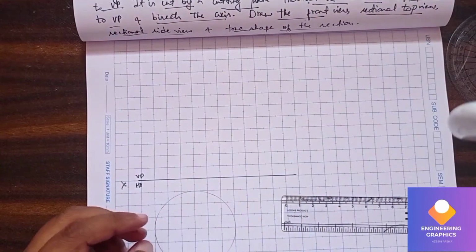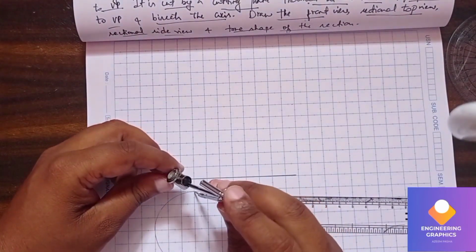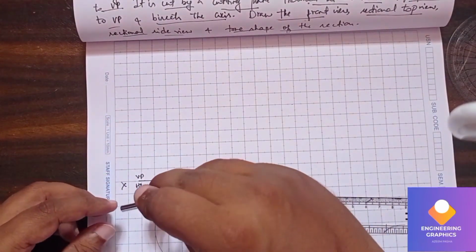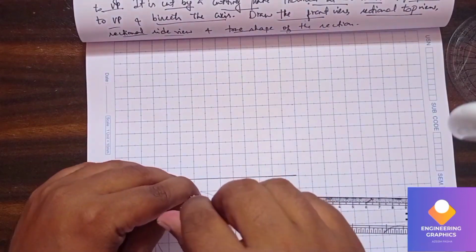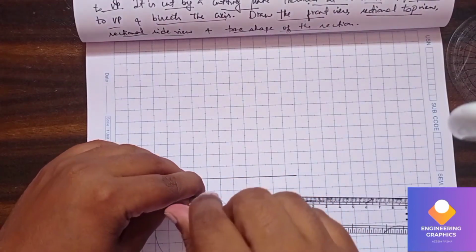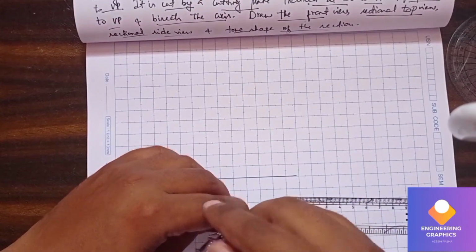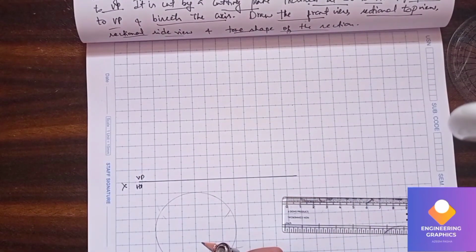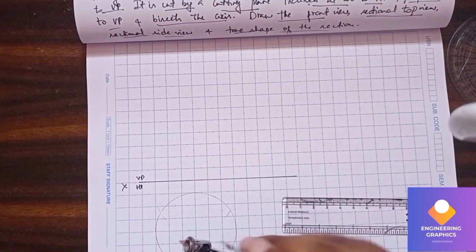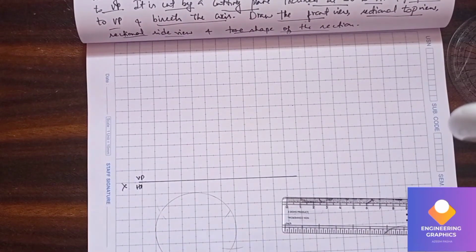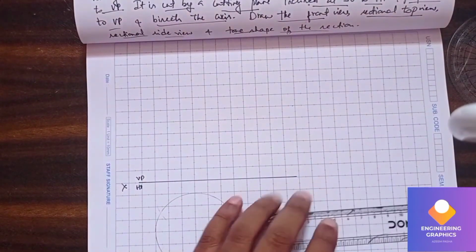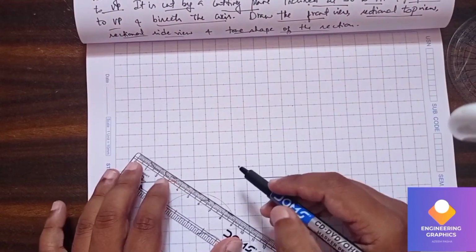Okay, now from this point you cut the arcs. Okay, so now we join it to complete the hexagon.